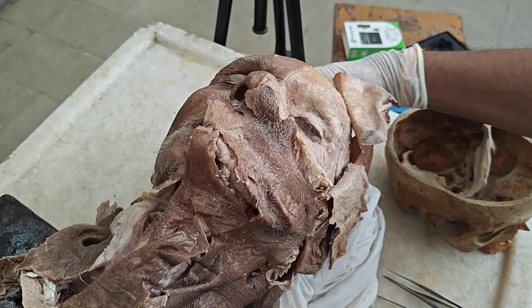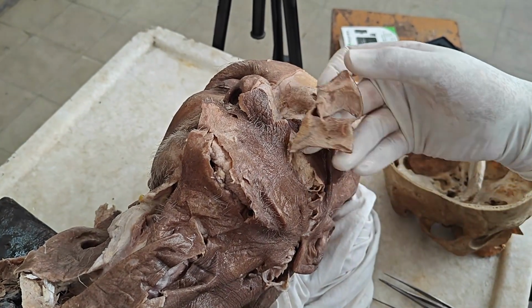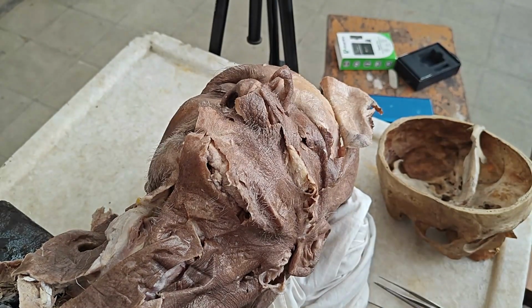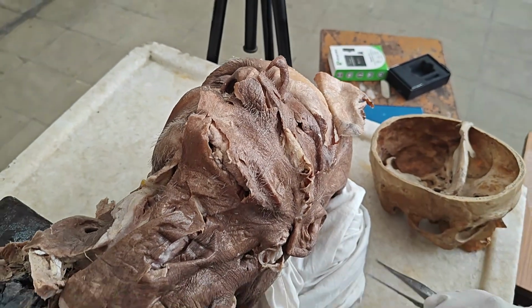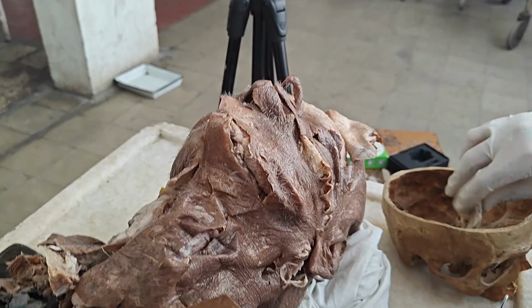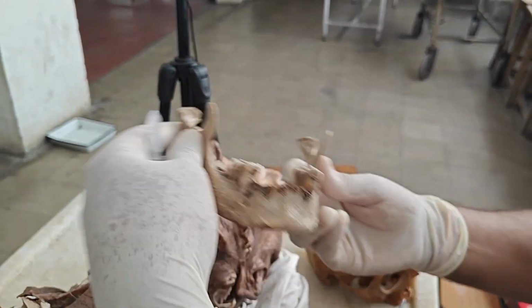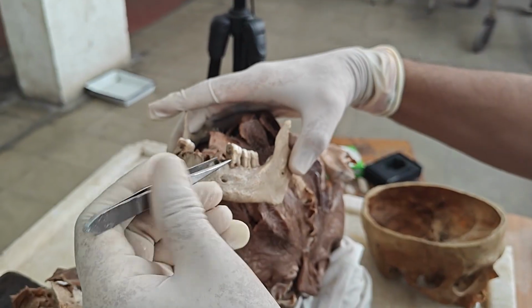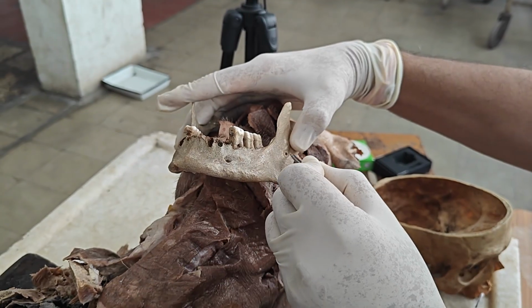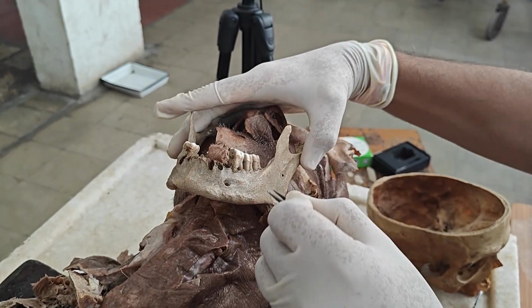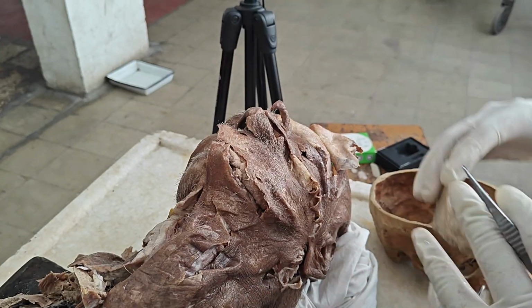Today we will discuss the mandibular nerve. In this cadaver, we have already dissected the mandibular nerve. We have removed the left half of the mandible, and we have dissected the inferior alveolar nerve.